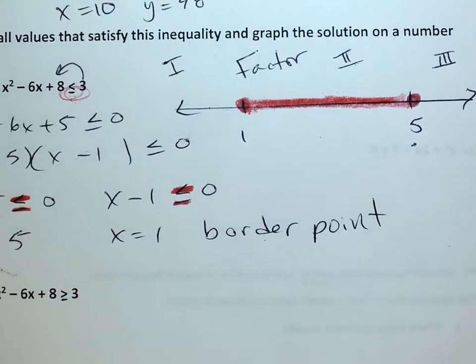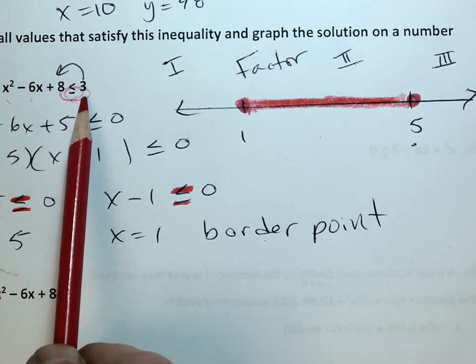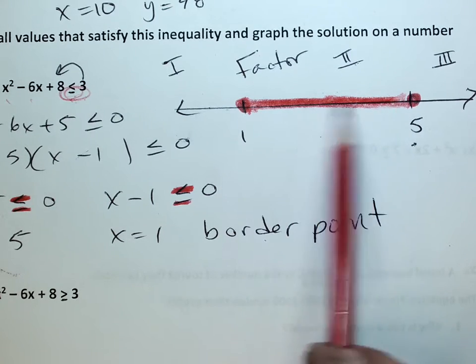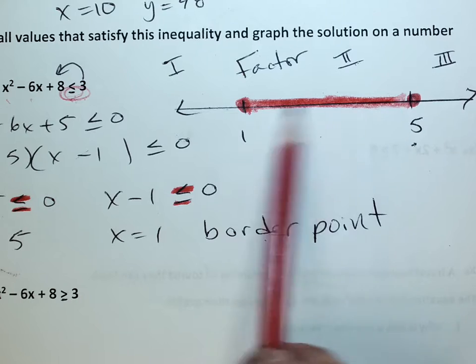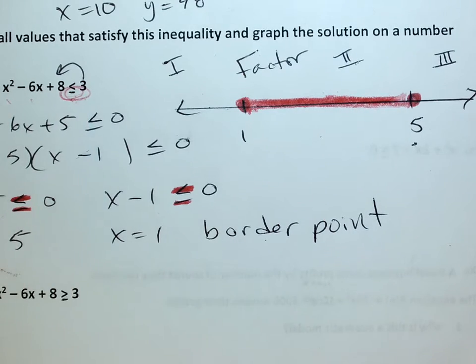If you were to pick any value in this region, plug it in for x, you would get an answer less than or equal to 3. If you picked any number in here, we picked 4, and plugged it in for x, it would give us an answer less than or equal to 3, okay? Now, that's the number line answer.